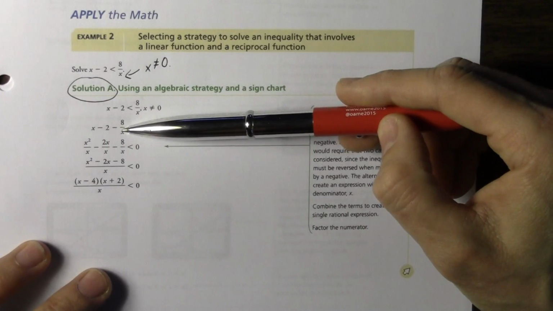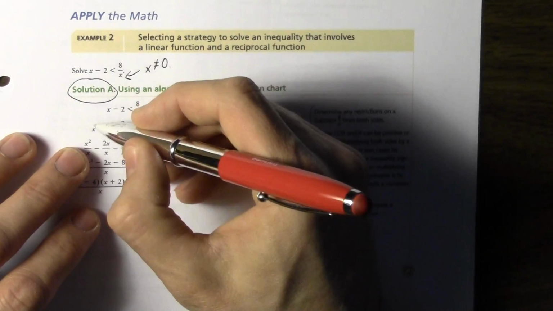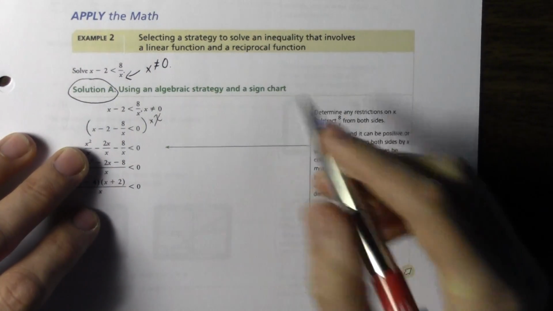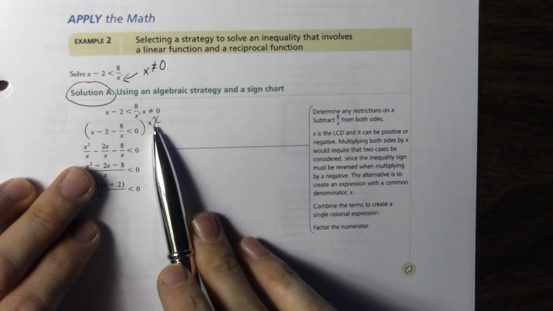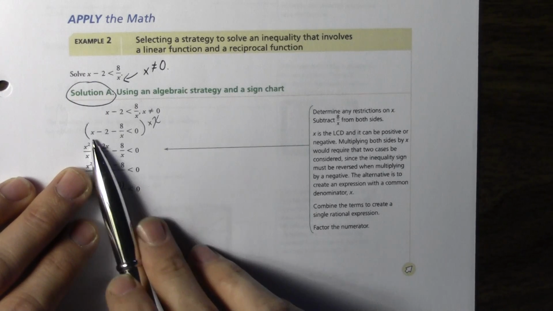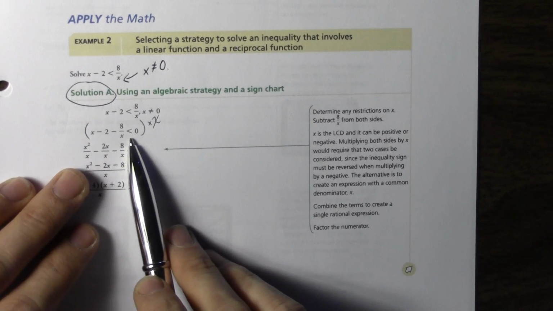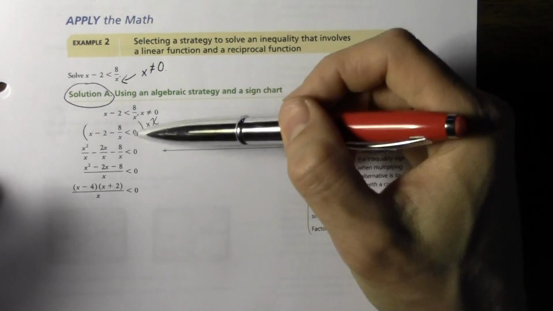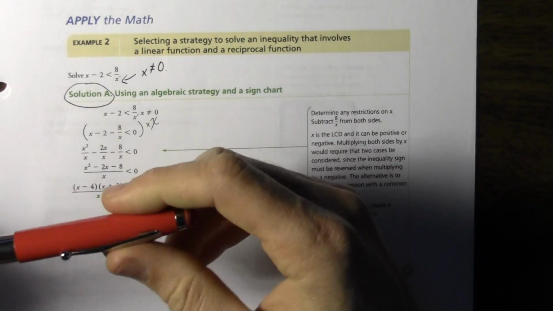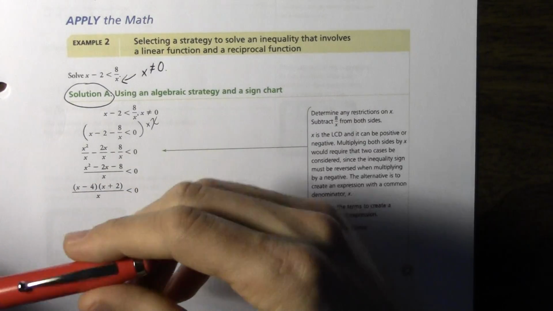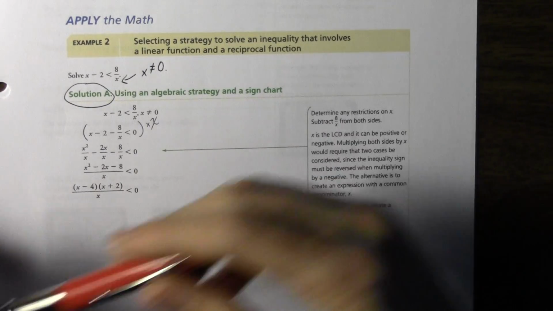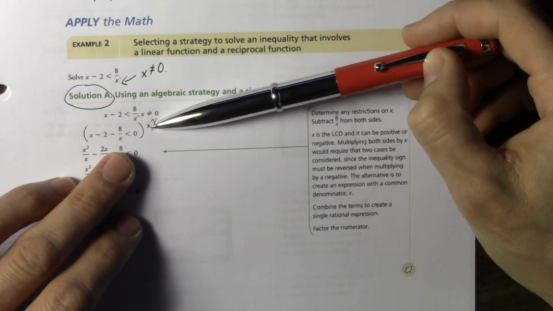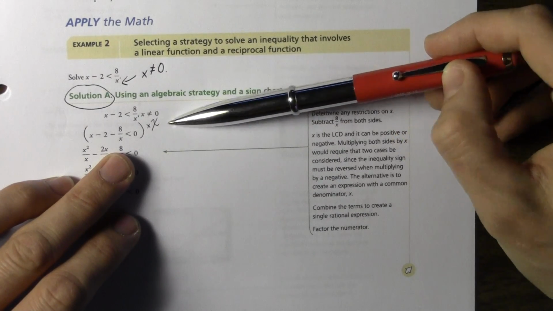We bring everything to one side. Now, yesterday, it would be very tempting to multiply this by x. Right? That would be kind of the idea, and then we get x squared minus 2x minus 8 is less than 0. Can anybody tell me why we can't do that with an inequality? Why could we do it with an equality when this is equal to 0? That would be fine, fair game. But now it's an inequality, we can't do it.